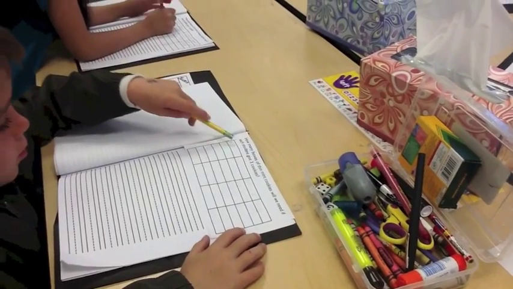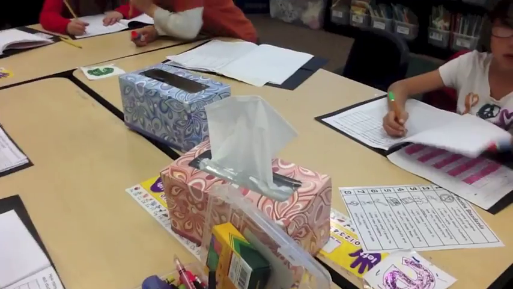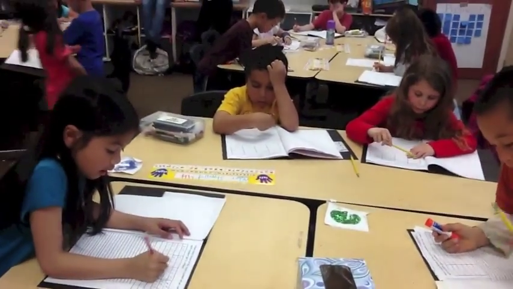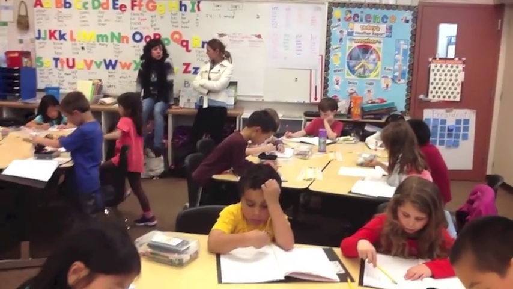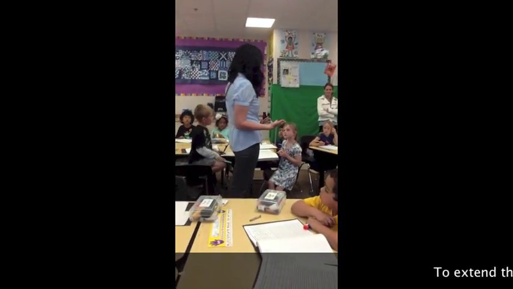Oh, should I pass out the boxes? Okay, so you're going to do some writing. Remember how we were talking about how we write about our thinking? So how did you get that number and how many cookies altogether, and then how did you come up with that idea? So if you need 2.5 boxes, how many boxes do you have to buy?